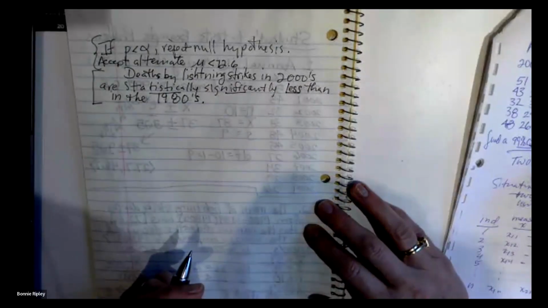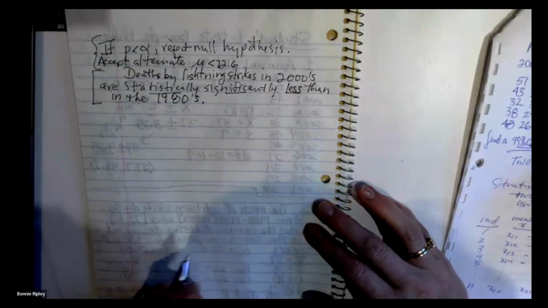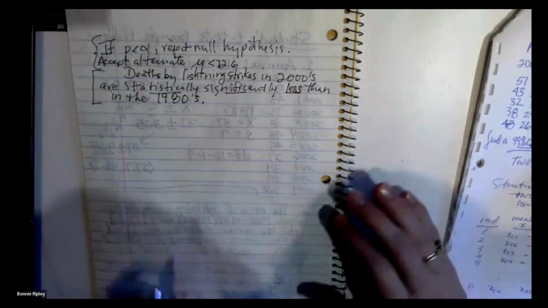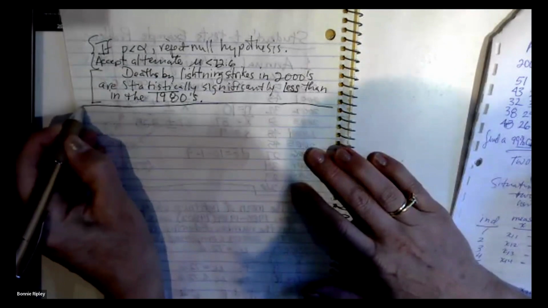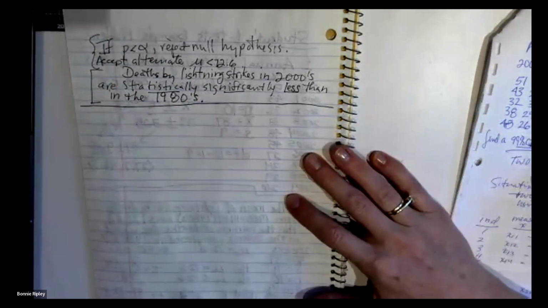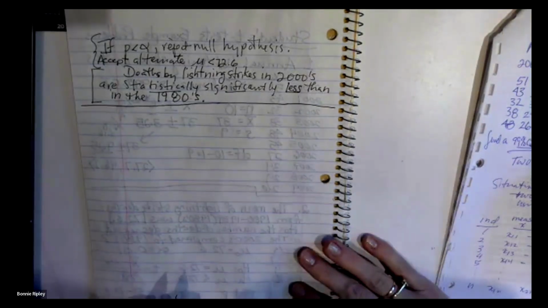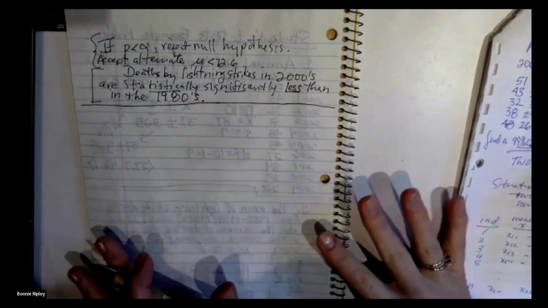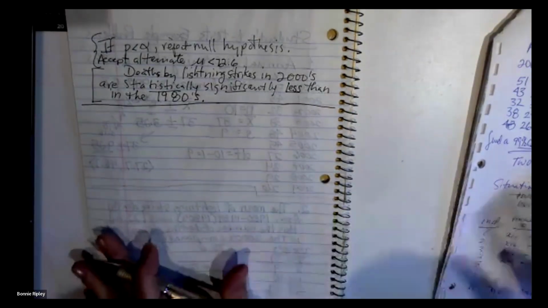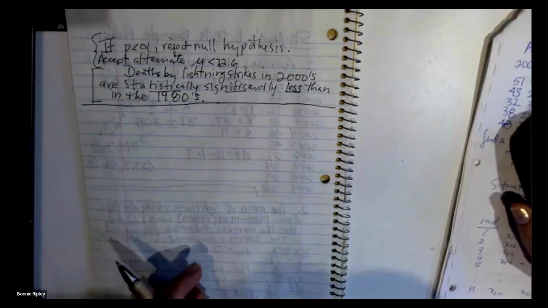Maybe there are more public service announcements about avoiding lightning strikes. Maybe there's better health care, better access to ambulances and 911 service so people don't die if they are struck by lightning. Maybe there's less lightning. We don't know any of those things. We just know the result of our hypothesis test.